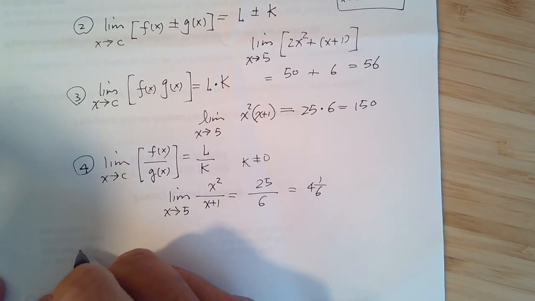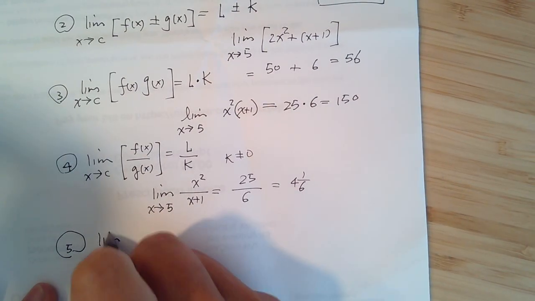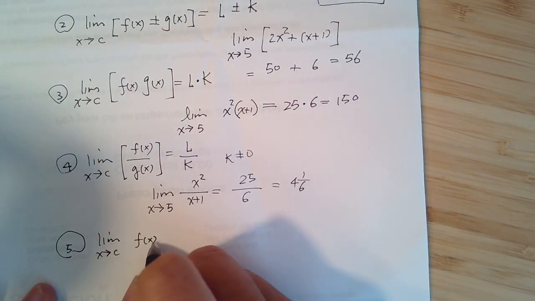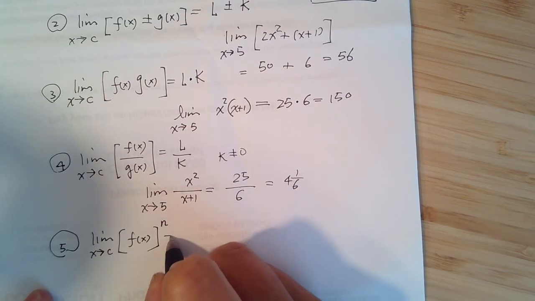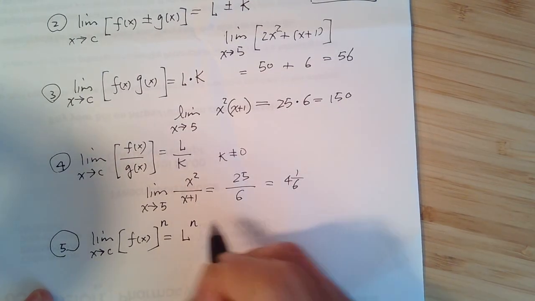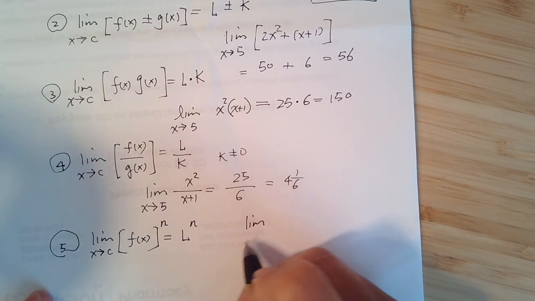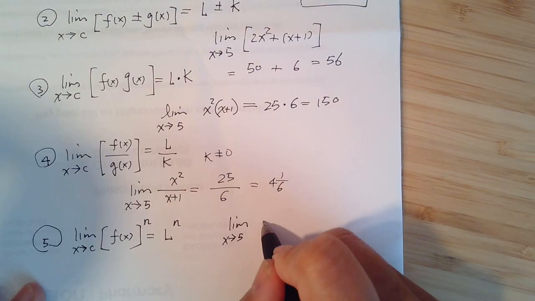And number 5: the limit as x approaches c of f of x to the nth power will be just L to the nth power. So the limit as x approaches 5, and f of x is x squared, right?